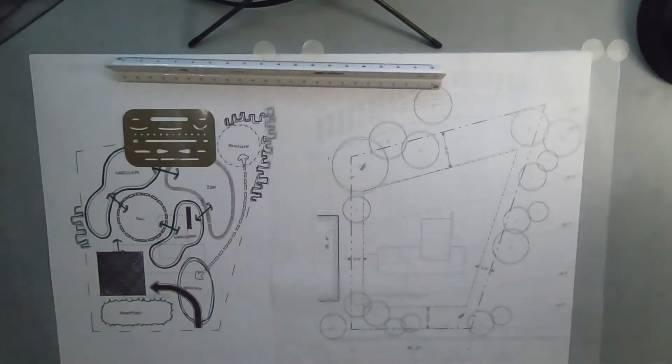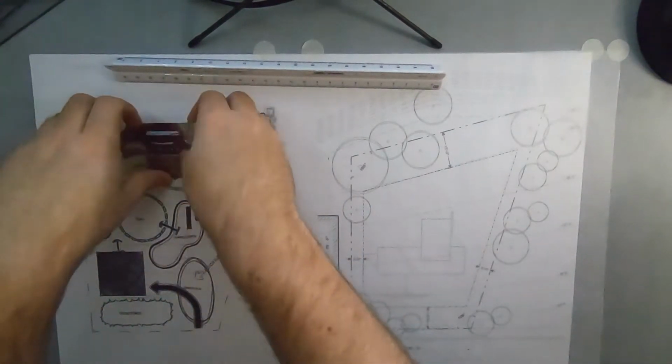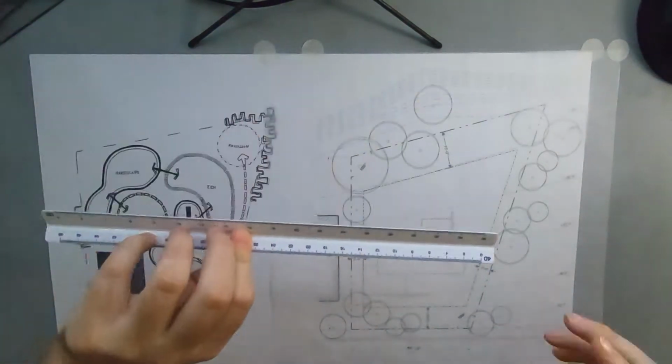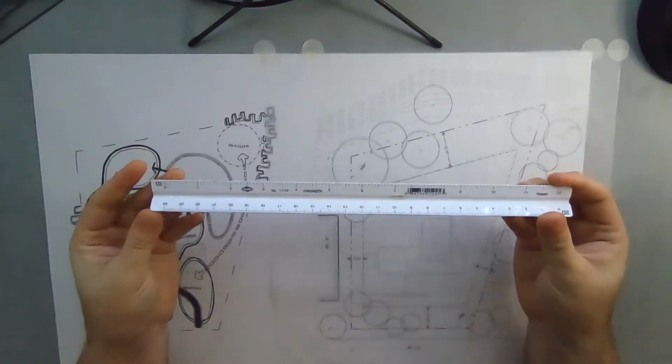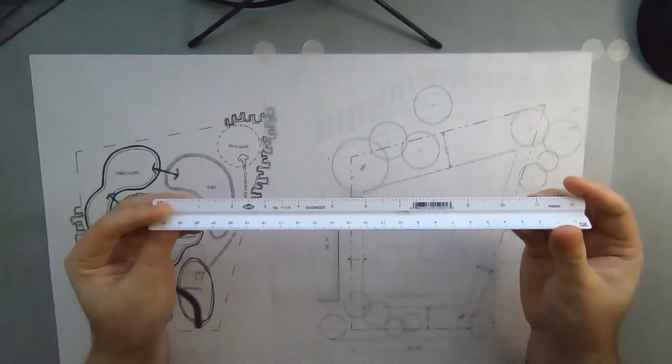Drafting dots to tape your information down. An erasing shield for any fine erasing that you need to do. And then your engineering scale for 1 inch equals 10 feet.